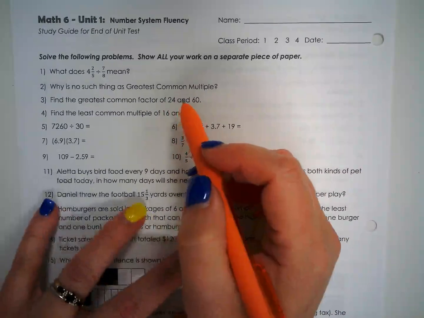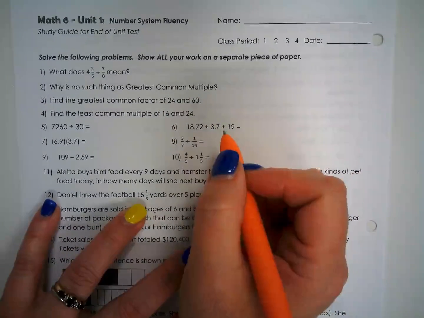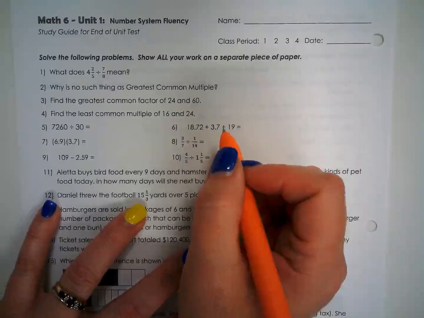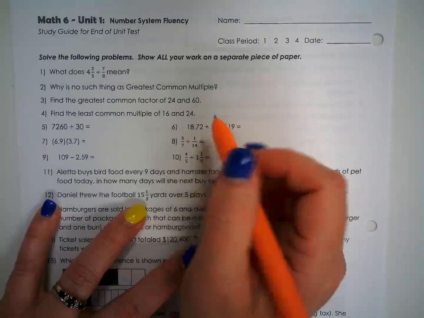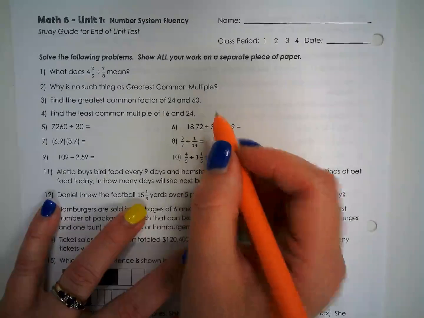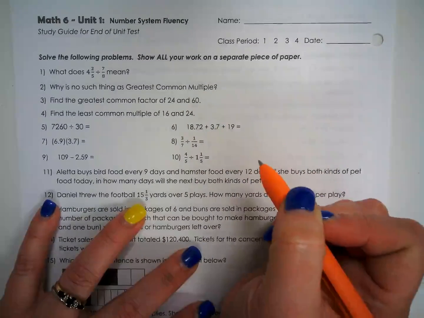So what I recommend you do to use this properly is try the problem first, solve it, and then come and watch the video and make sure that you got it right. If you didn't, go back and figure out what you did wrong, and then pause the video and do the same thing with the next question.